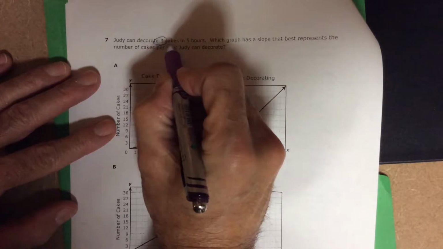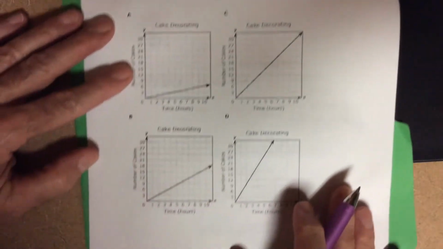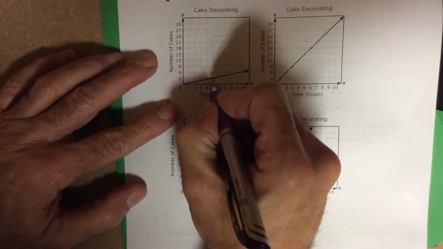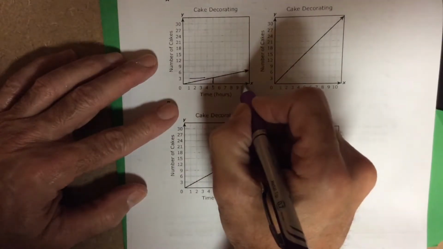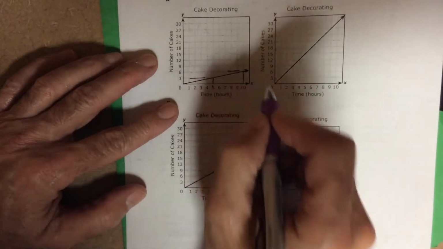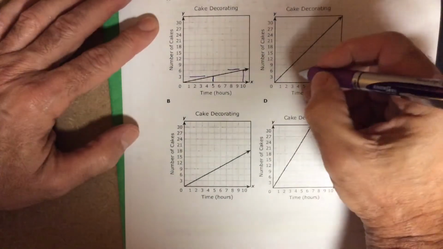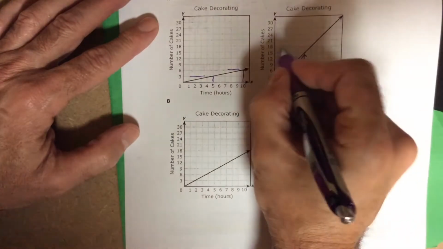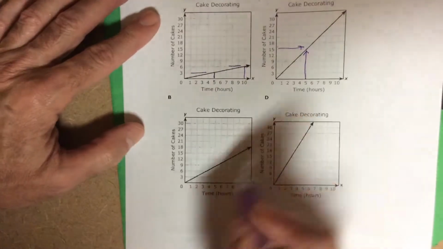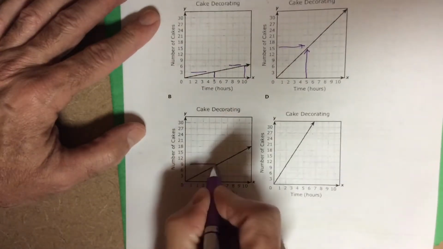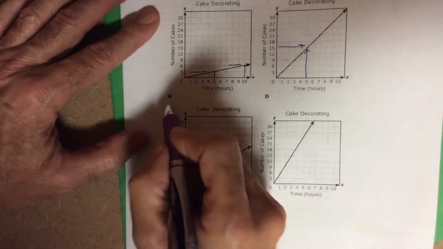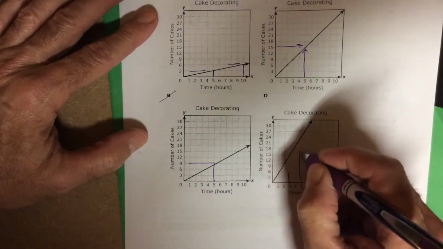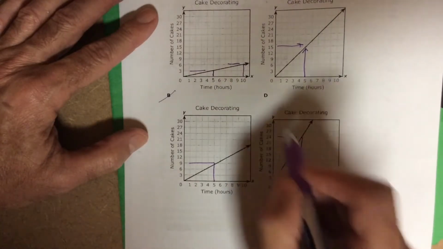3 cakes in 5 hours. So this one, 5 hours would be 3 cakes. This one, 10 hours would be 6 cakes. A looks correct. This one has, in 5 hours, selling 15 cakes. That's wrong. This one has, after 5 hours, selling 9 cakes. That one's wrong. And this one has, after 5 hours, selling 24 cakes.